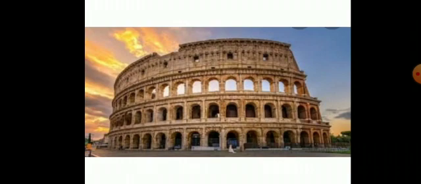Now move to the another country. Students, this is the picture of Eiffel Tower. Eiffel Tower is a wrought iron tower and it is made in 1887, situated in Paris. In the night view, it looks so beautiful, as you can see in this picture also. Now move to the another place. This is Colosseum. My dear students, Colosseum is an oval amphitheater in the center of city Rome.